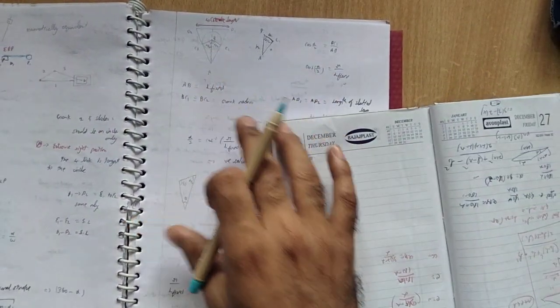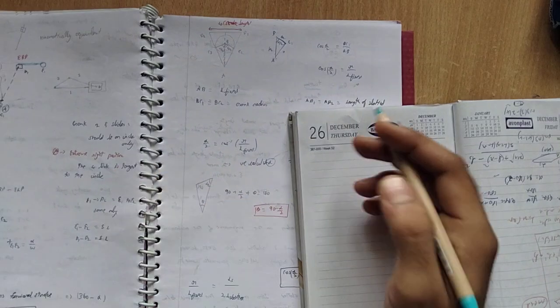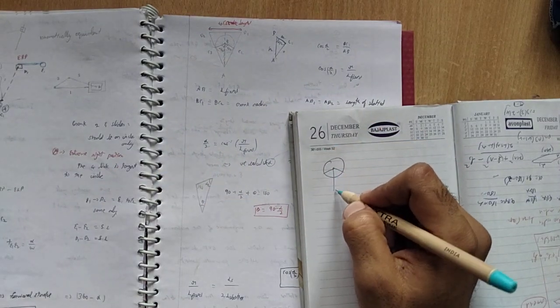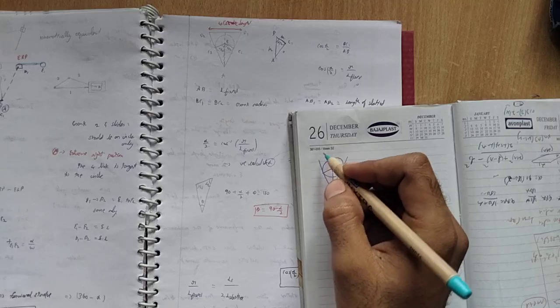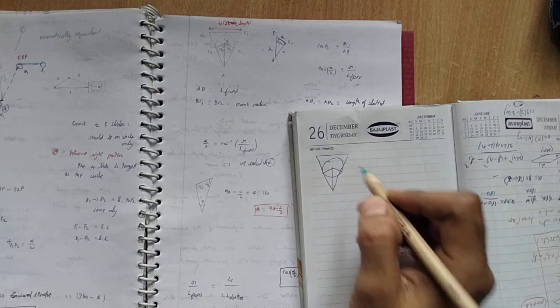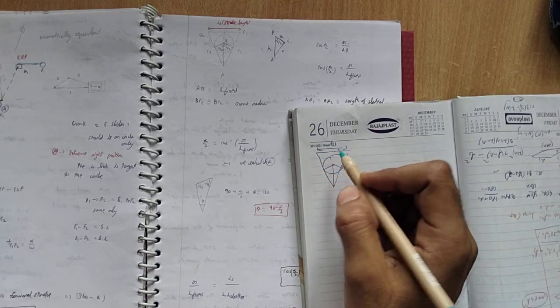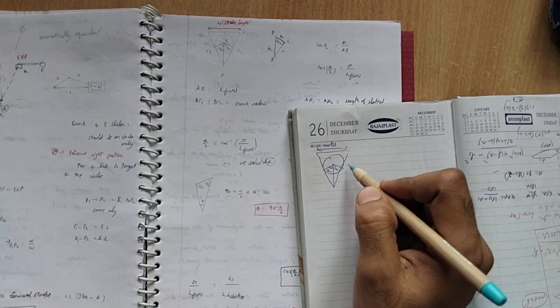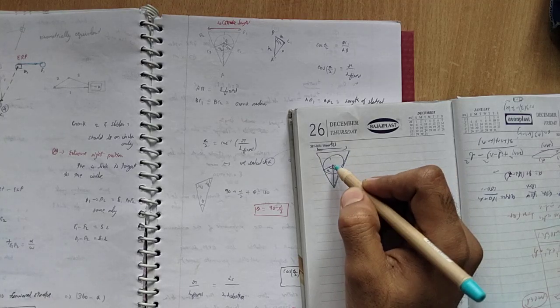So now we are seeing the entire thing. As I already mentioned about this one, I'll draw the diagram. This entire thing is the stroke length LS. You can see this entire angle alpha: this one is alpha divided by 2, and this one is alpha divided by 2.